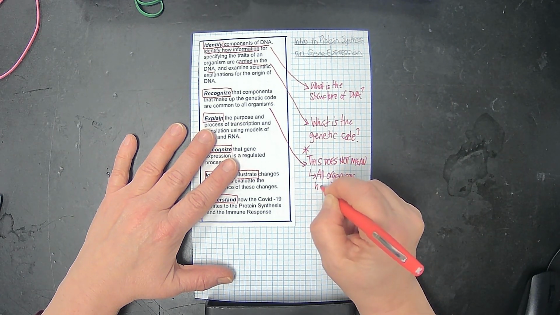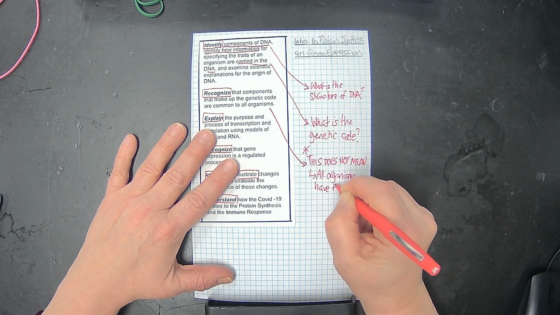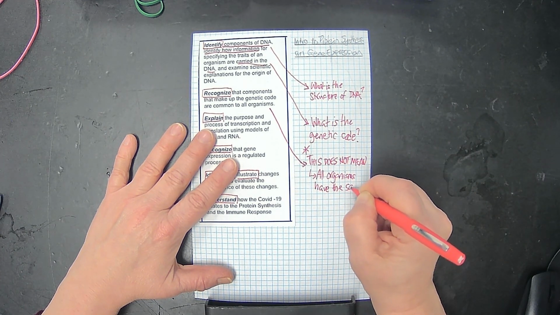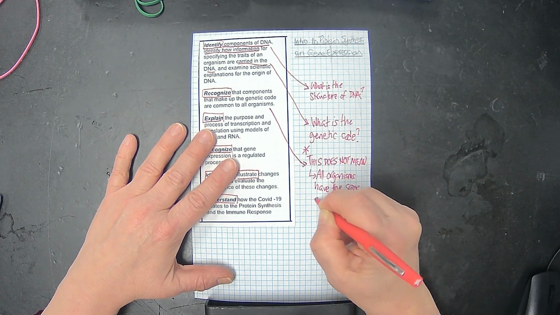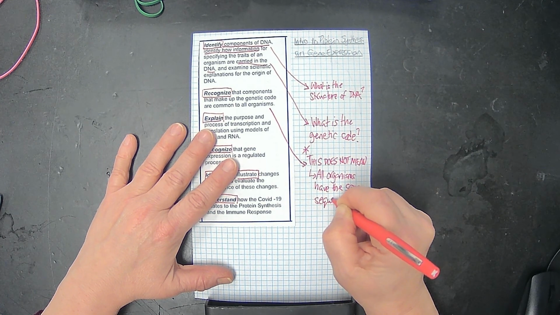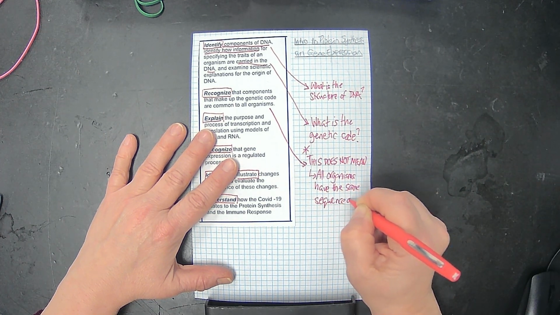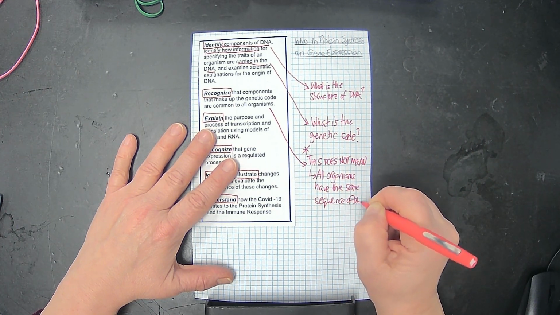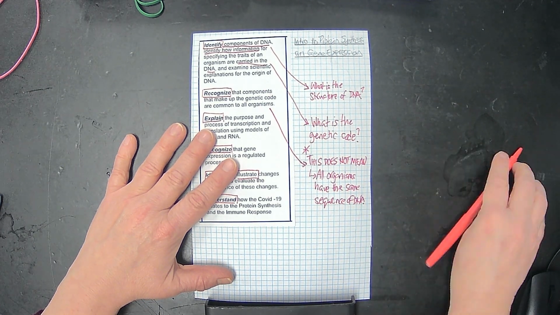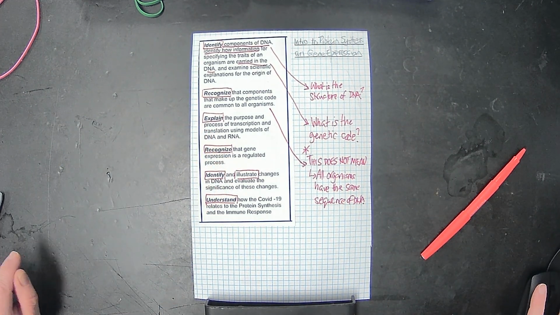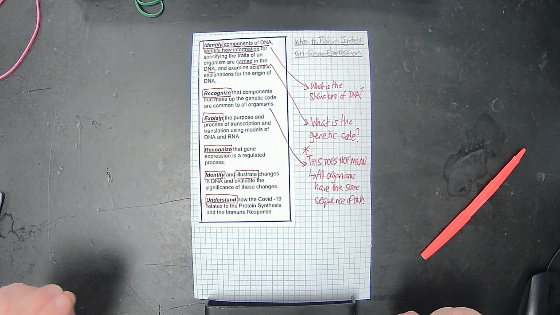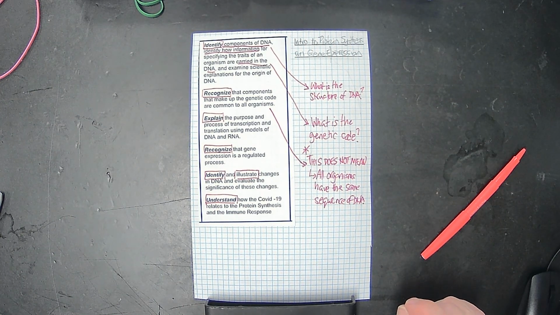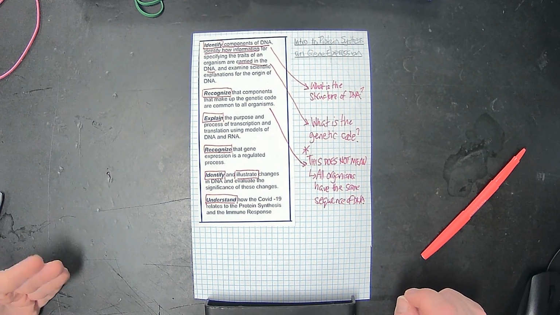have the same sequence of DNA. It does not mean that, okay? We get stuck with this idea that if everything's got the same DNA, well, think about it.